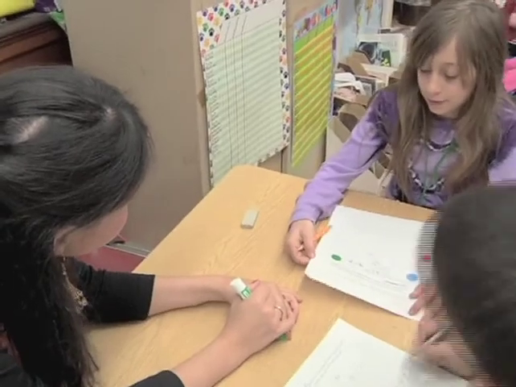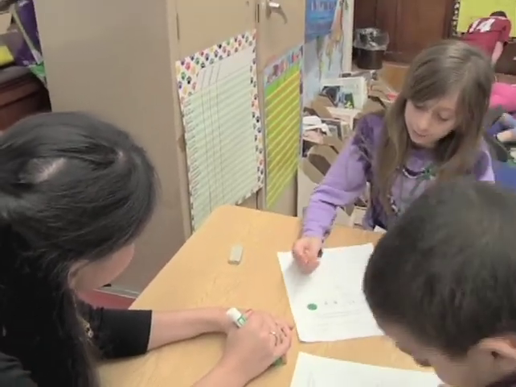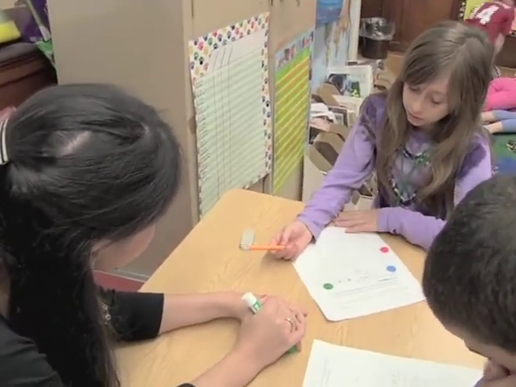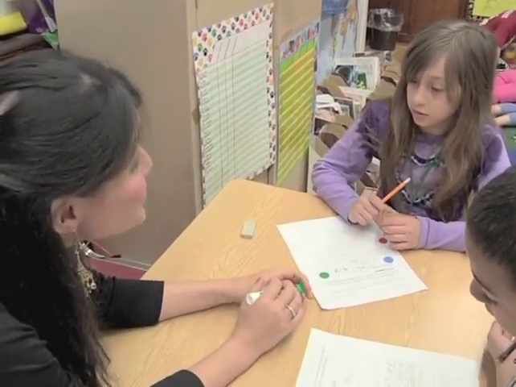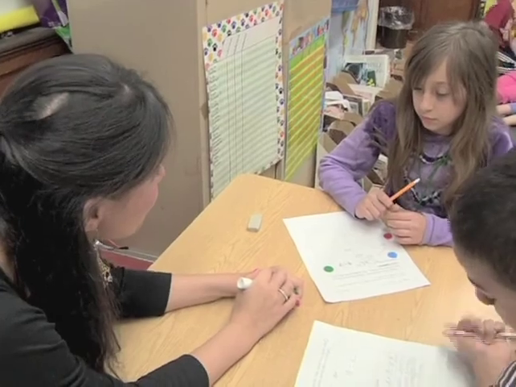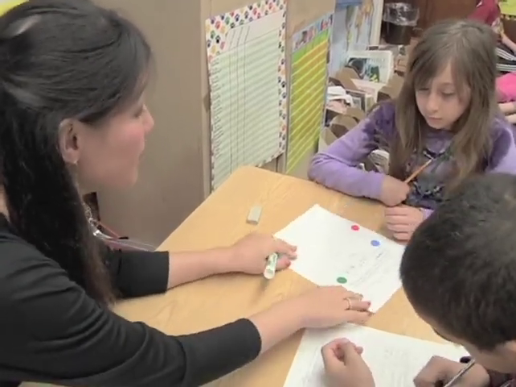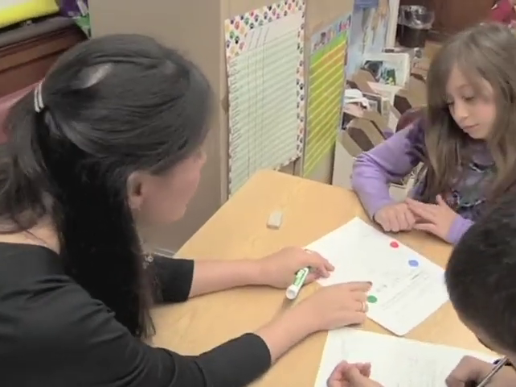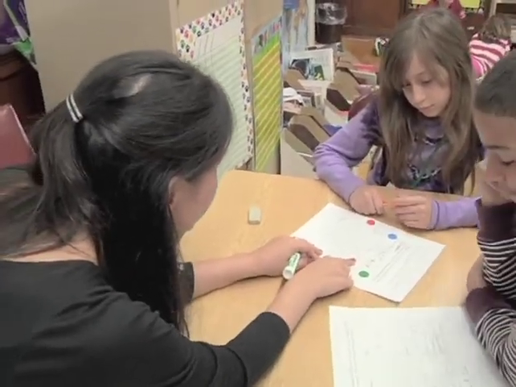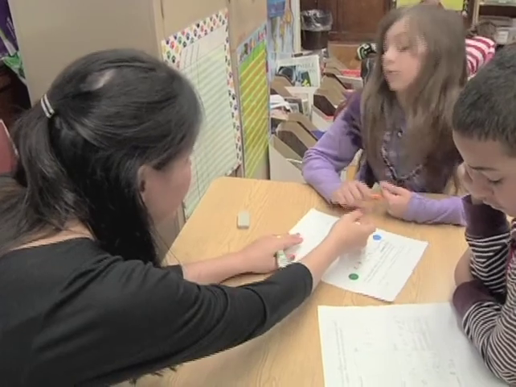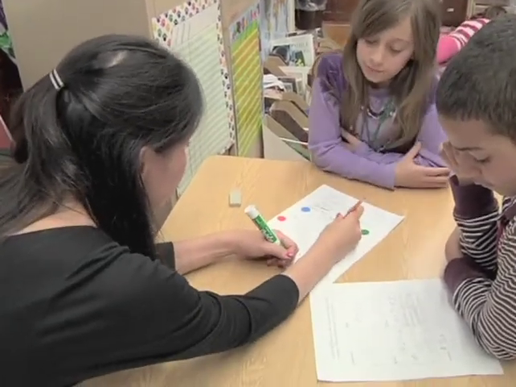What were you doing? I was just drawing a picture of their stickers. You were drawing a picture of their stickers, and that made you add them. Alessandra, 9 times 7 is, in other words, 9 groups of 7. Let me write that down for you. 9 groups of 7.